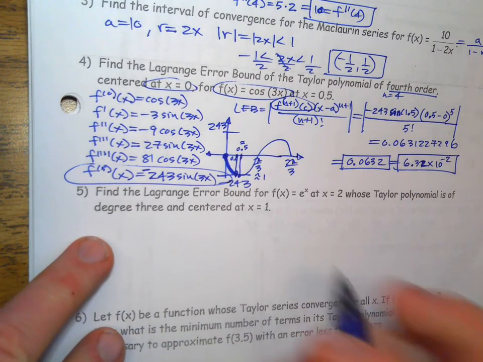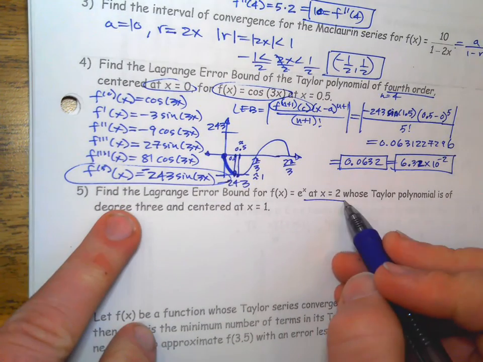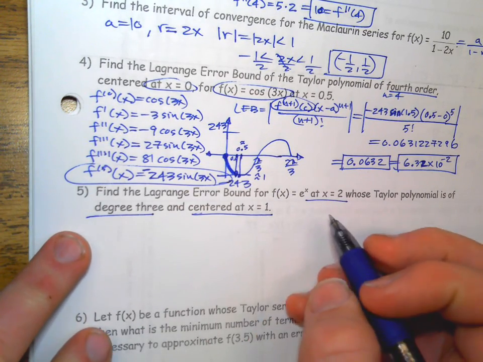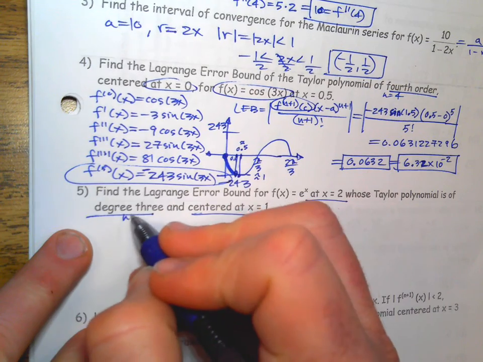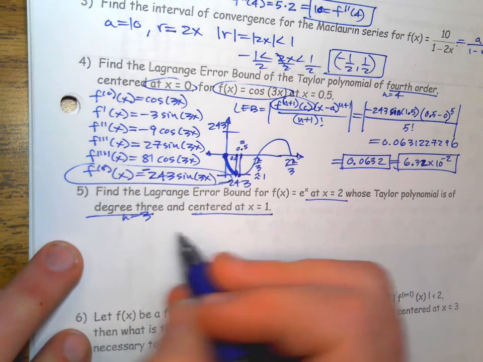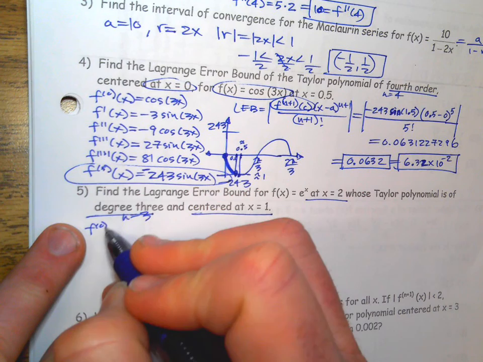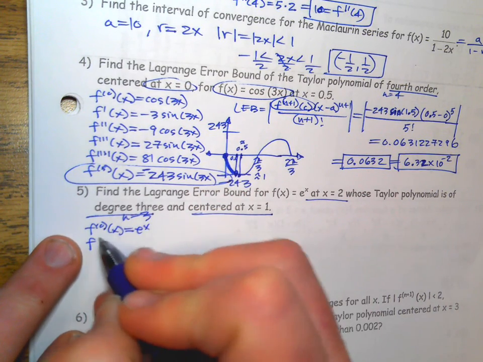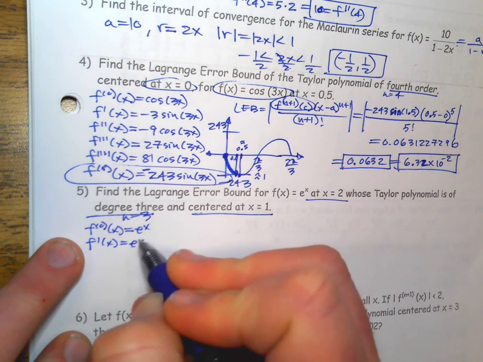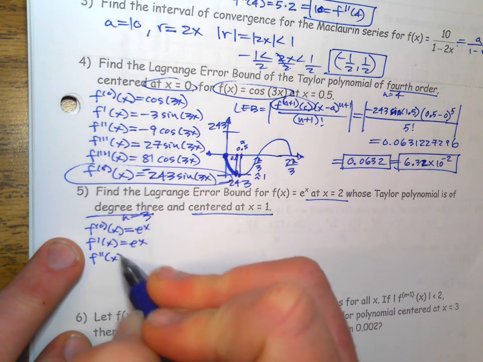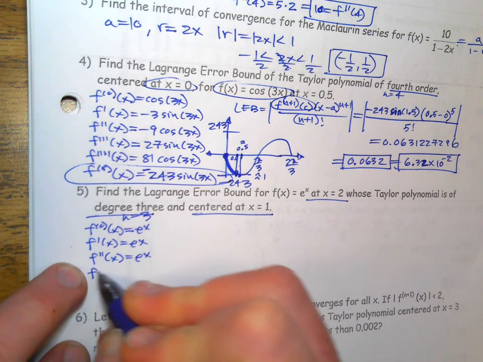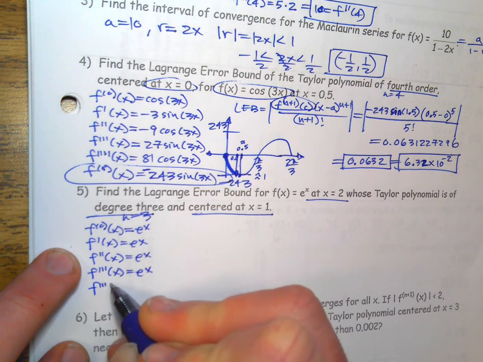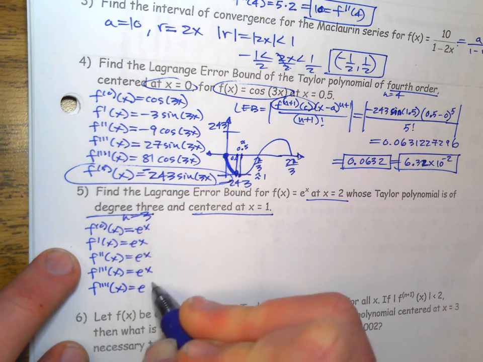Number 5, find the Lagrange error bound for this function at x equals 2, whose Taylor polynomial is degree 3, centered at 1. So n equals 3, that means we need n plus 1 equals 4, the fourth derivative. So the zeroth derivative is e to the x. First derivative is e to the x. This one's really simple. I'm going to show the work anyways because this is what I usually do. So fourth derivative is e to the x. That's what we're looking for.